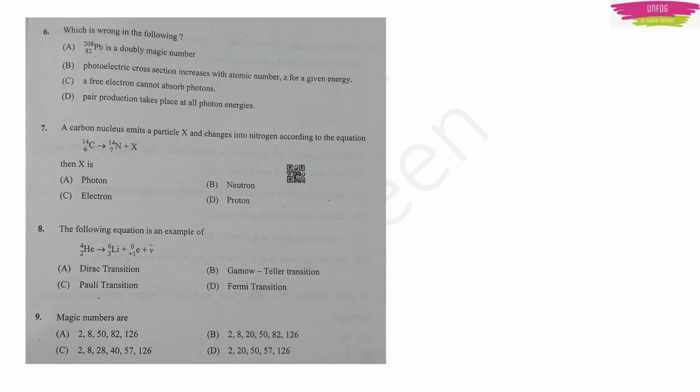See here, lead 208/82 is a doubly magic number actually. It is a doubly magic number. This is the right statement. Then photoelectric cross section increases with atomic number Z for a given energy. True. This is also true. Next, a free electron cannot absorb photons. True. This is also true.